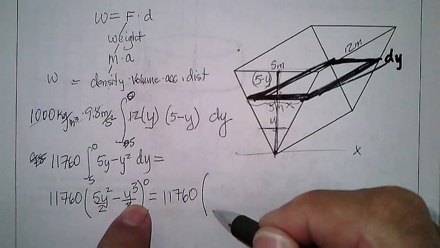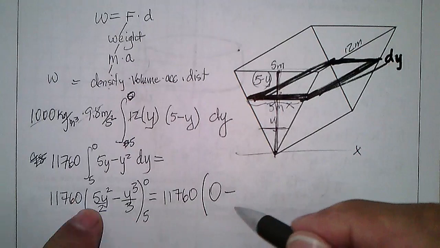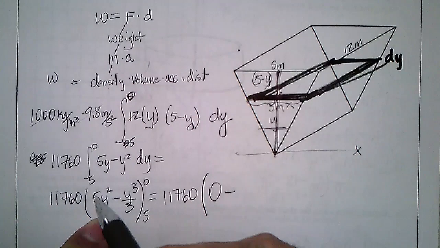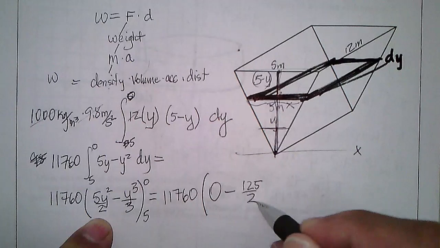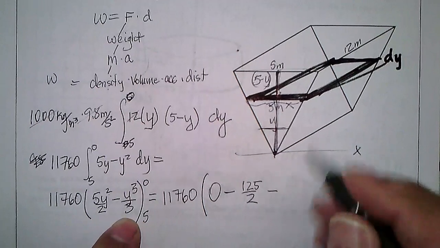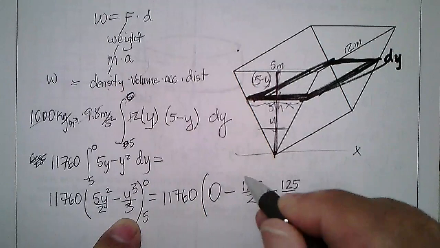Put in 0, we get nothing. Minus, put in the 5, we're going to get 125 over 2 minus 125 over 3.